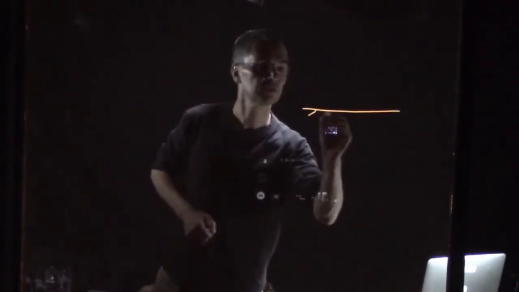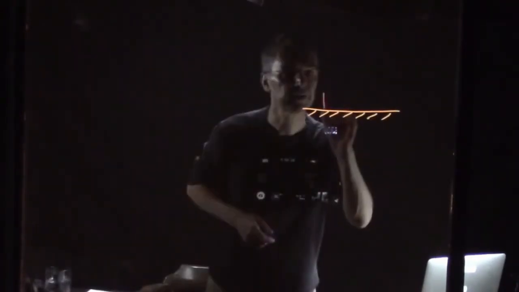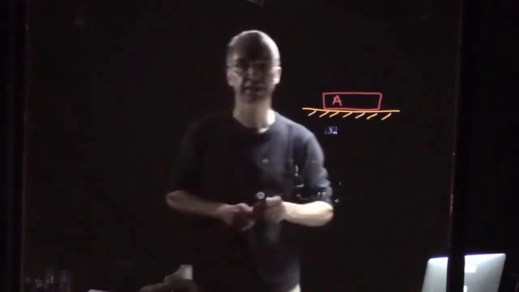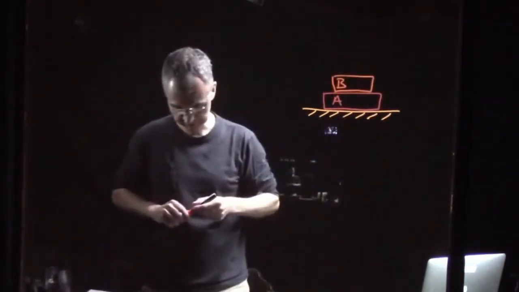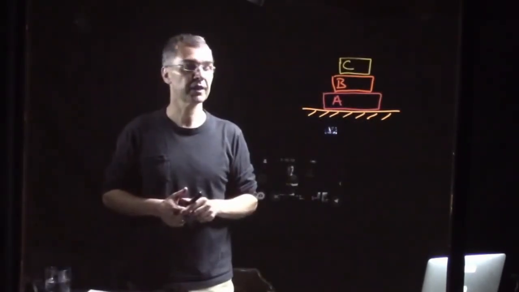So here's one more example. Here's the floor. Resting on the floor is block A. Resting on block A is block B. Imagine they're like a child's blocks. And resting on block B is block C. And they're all just sitting there, not moving, not accelerating.